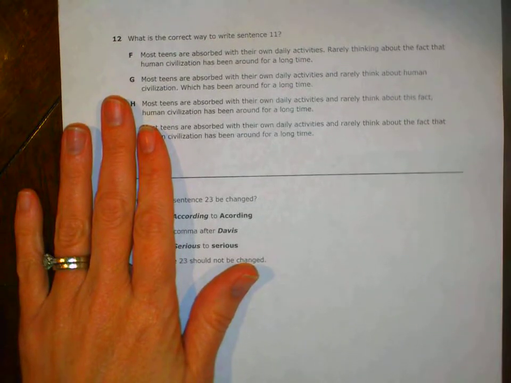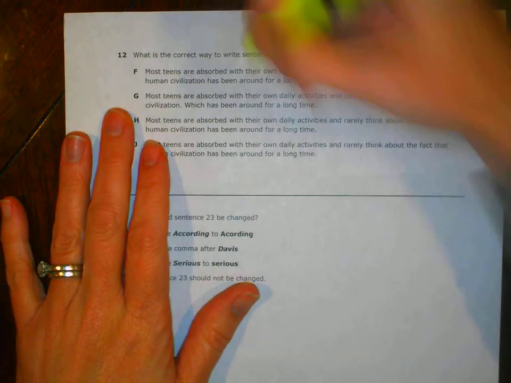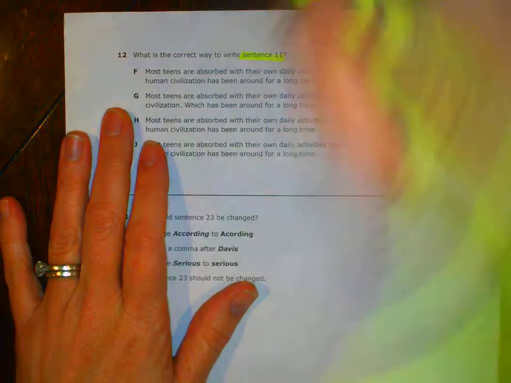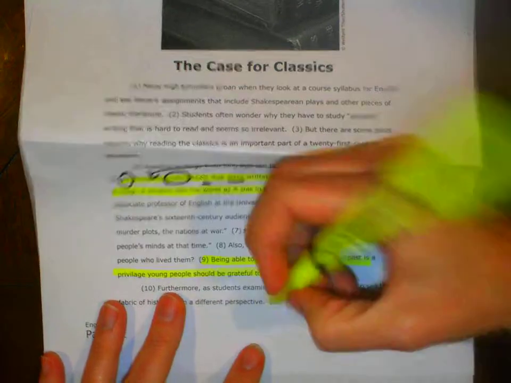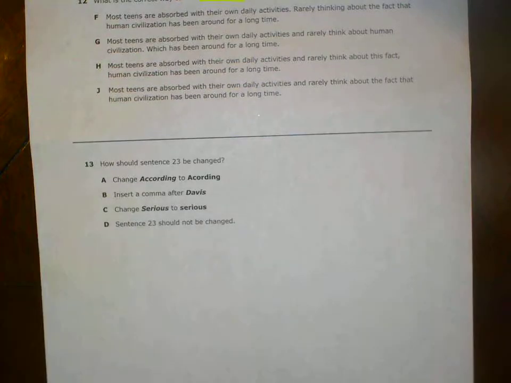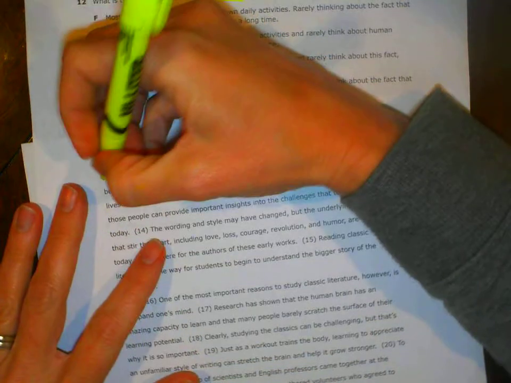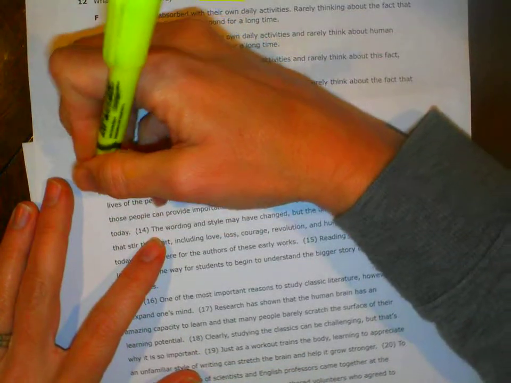Okay, next. Let's go to number 12. What is the correct way to write sentence 11? So let's highlight sentence 11. It says, most teens are absorbed with their own daily activities. They rarely think about the fact that human civilization has been around for a long time.